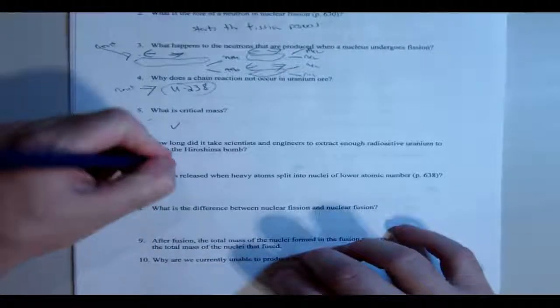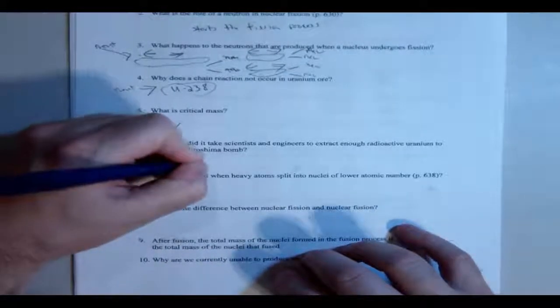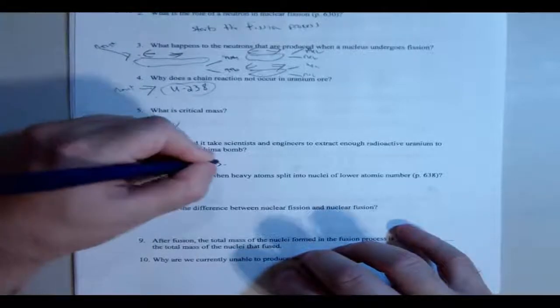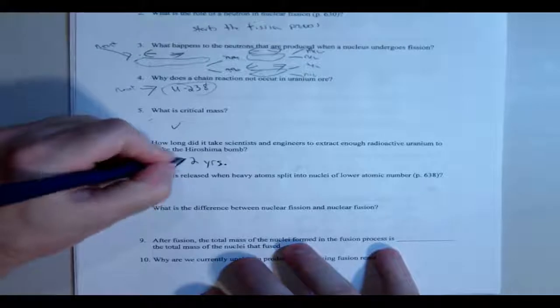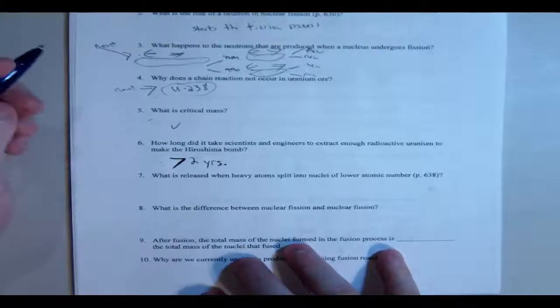So it actually took more than 2 years. It took them more than 2 years to collect enough. That's greater than, by the way. That's not a 7, even though it looks like a 7. Greater than 2 years. It took them over 2 years to collect enough radioactive uranium to make a bomb, right?